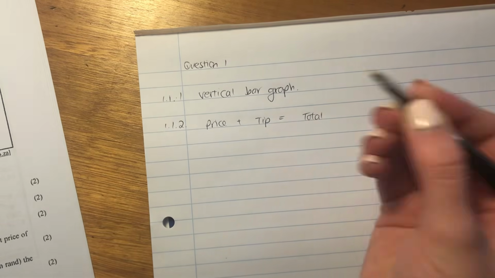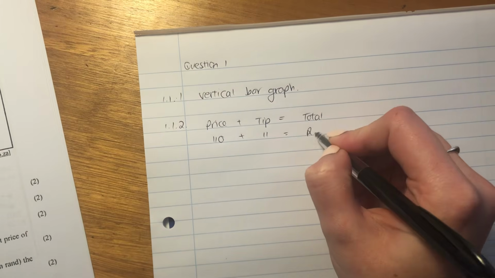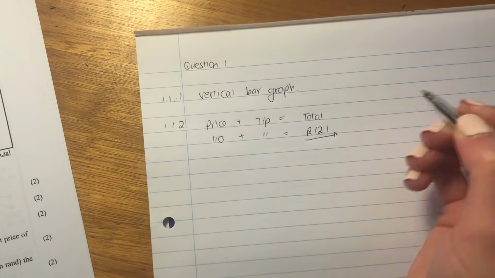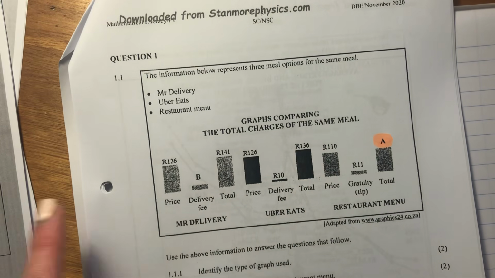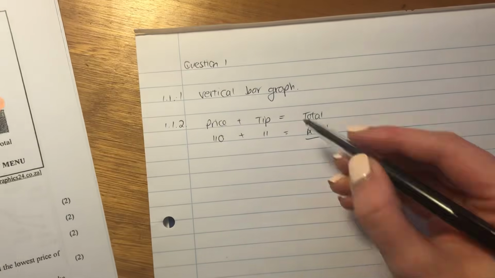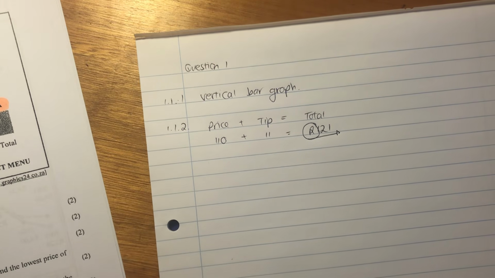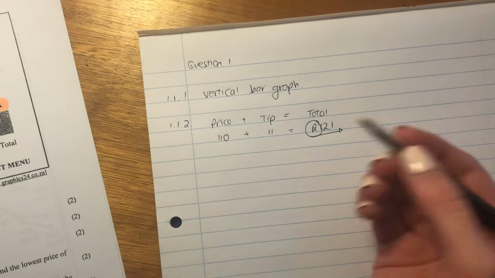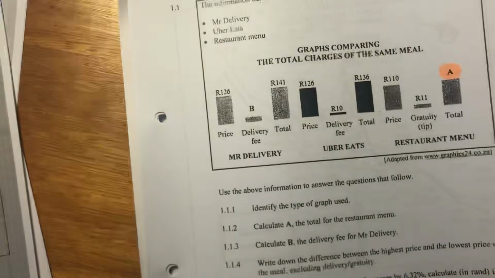We know that the price is 110 and the tip is 11, so our total is going to be 121 Rand. Add those two together. Remember, for these sort of questions, put your currency, guys. It means something, it's a Rand value. And I always underline my answer when it comes to numbers, because it makes it a bit easier for the marker. You don't have to do that if you don't want to, but it is just something that I have done over time.